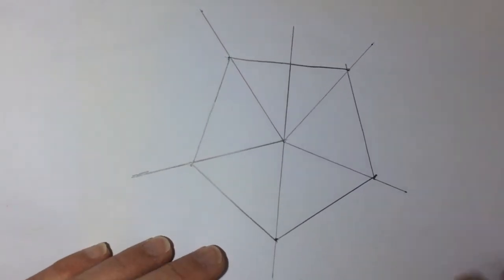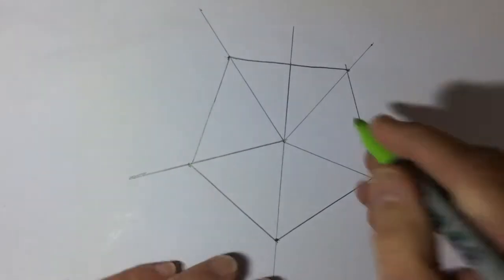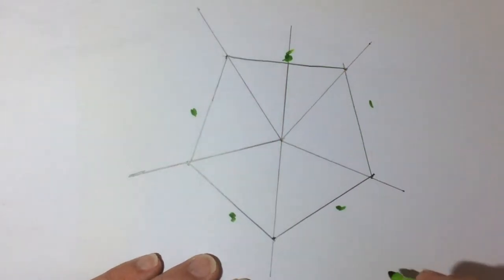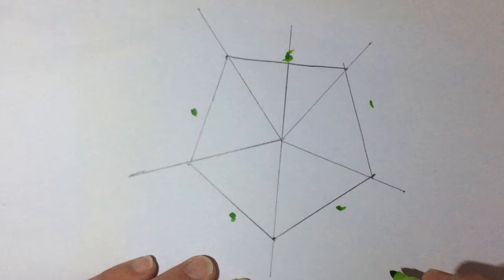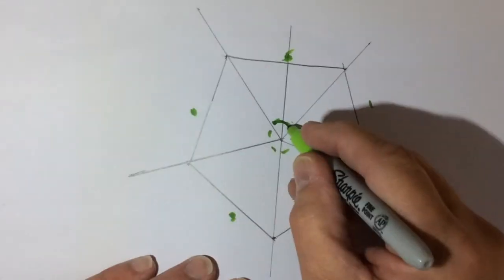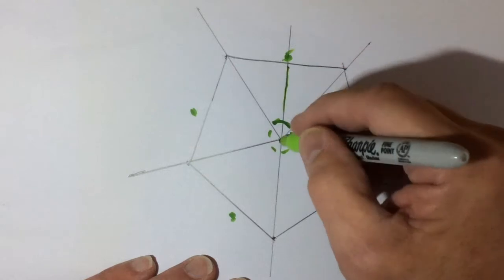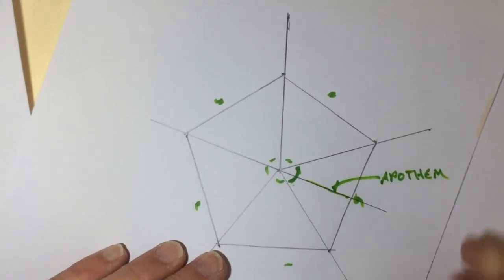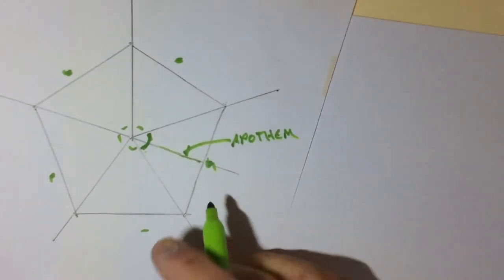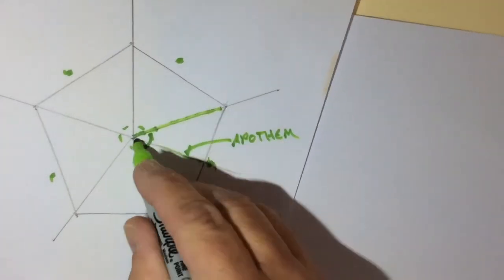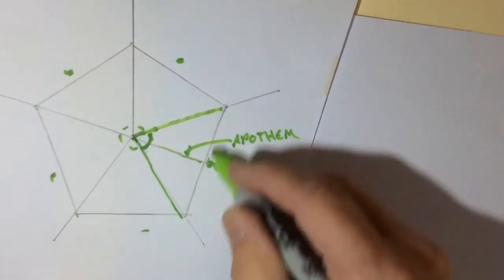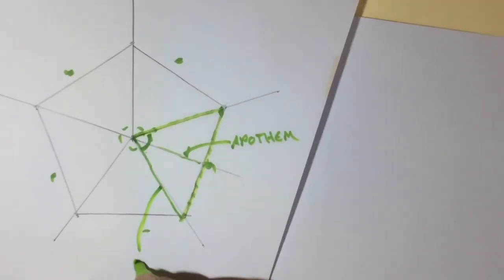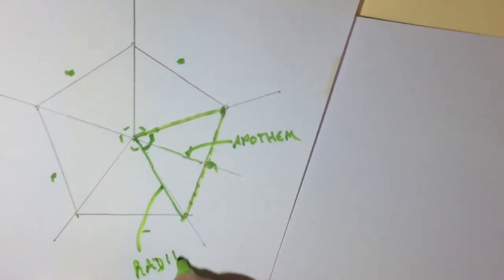This is a pentagon. This is a regular pentagon. It has 1, 2, 3, 4, 5 sides. They're all the same length. They all have the same angles, which means all of these angles are congruent. I drew an extra line here to show you what this is called. This is called the apothem. It is also the height of this triangle right here. These are called radii, the lines that go from the center to the vertex. The singular is radius.